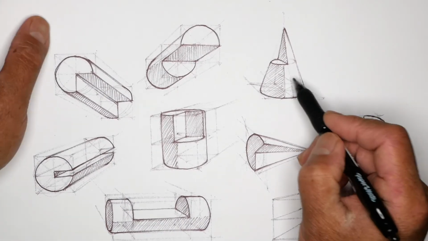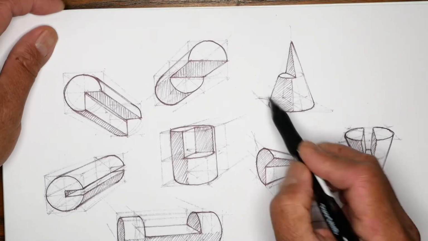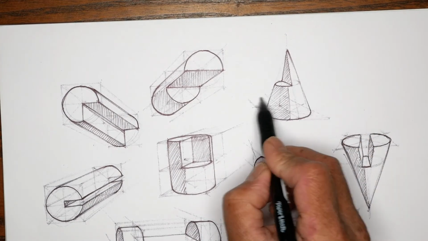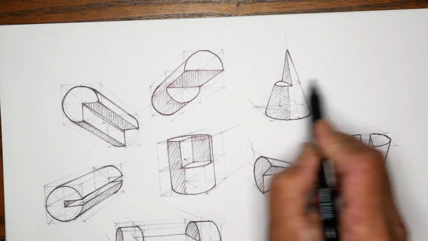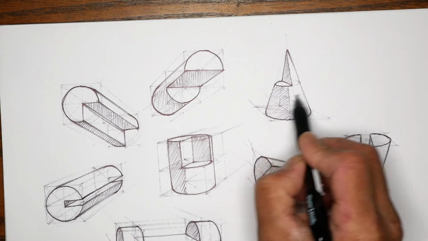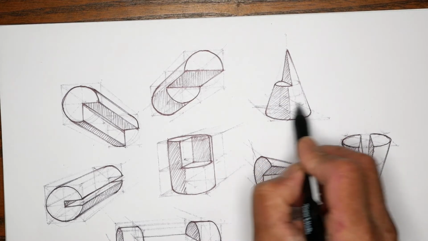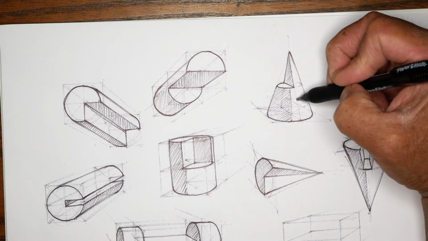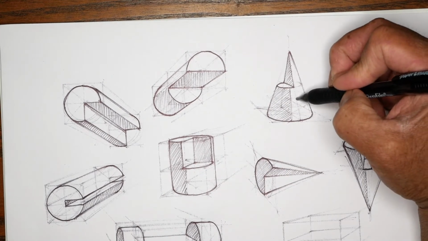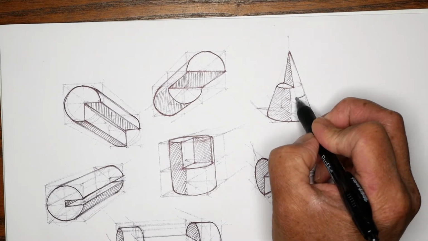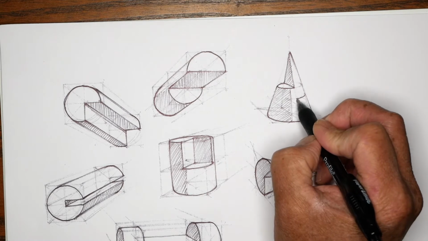I might just add a little bit more of a feature here that looks a little bit boring. I'm just going to estimate my ellipse. I know my major axis is going to be horizontal, and this is the thing, once you understand fundamentals, you can apply it to just estimated perspective sketching. And I'm going to have a slot feature, let's say about here, and I'm following the curve of that ellipse that I just drew. Smooth transition.